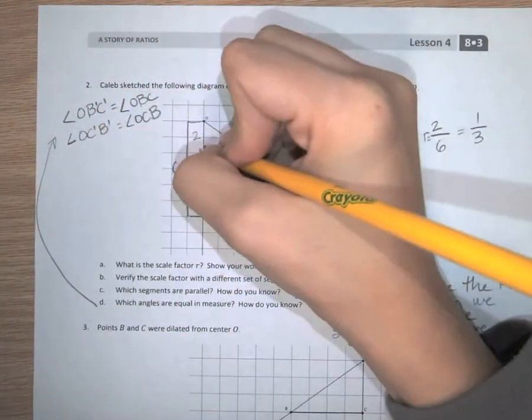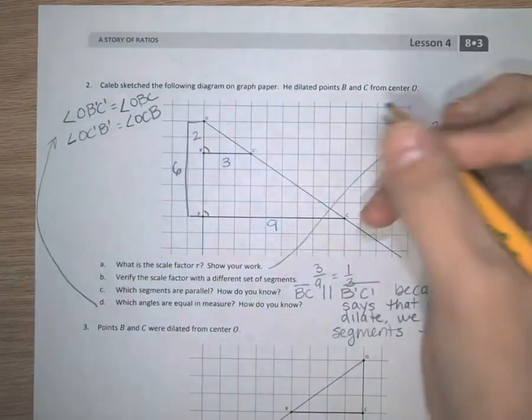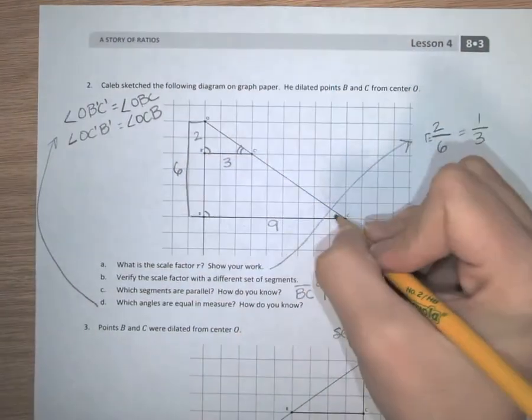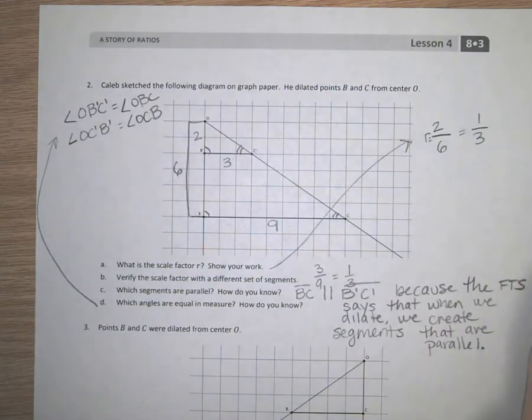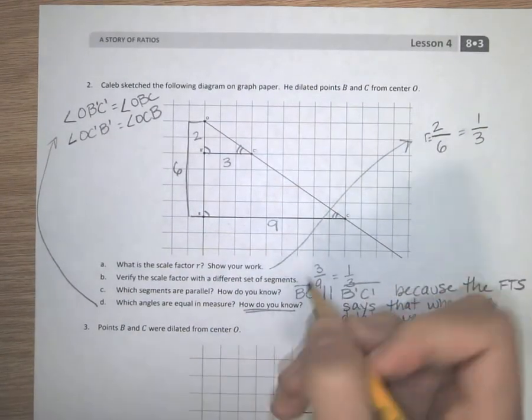That is this one and this one, and then the second one is this angle and this angle. And the reason, how do you know?